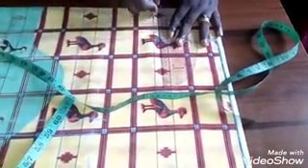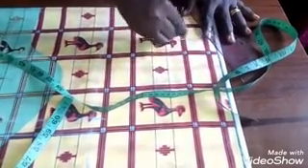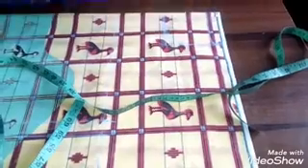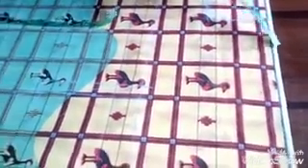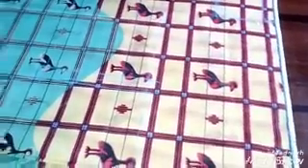I'll also connect it this way. You can choose the type of neckline you want, whether V-neck, round neck, or block neck. So now my armhole.